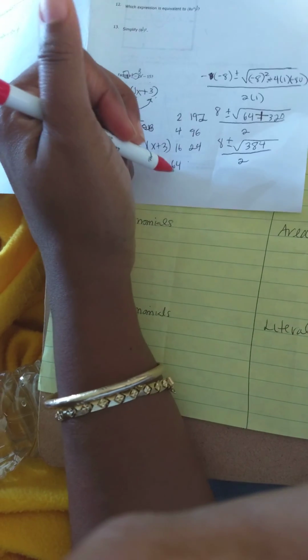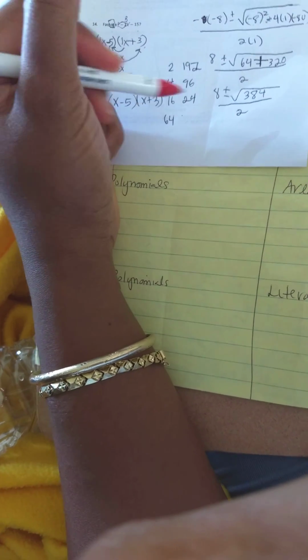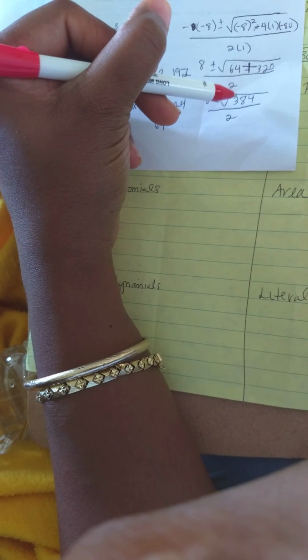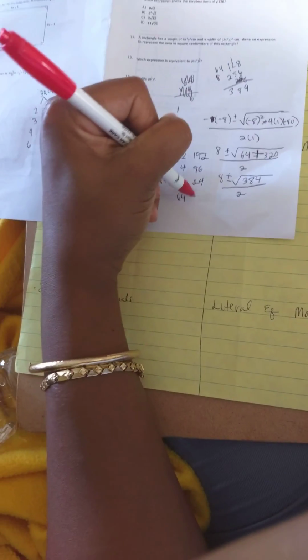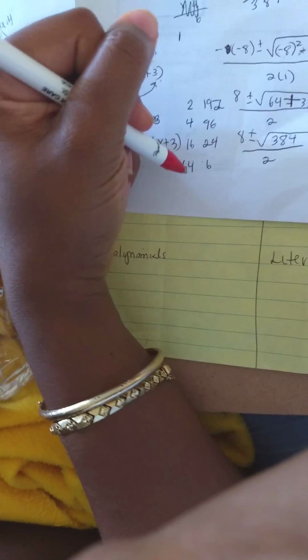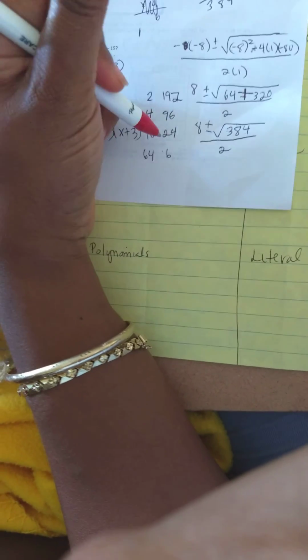64. And I choose 64 because that's a perfect square, and it goes into that. What's the math? And 6. Yeah. So now I have the greatest common factor.